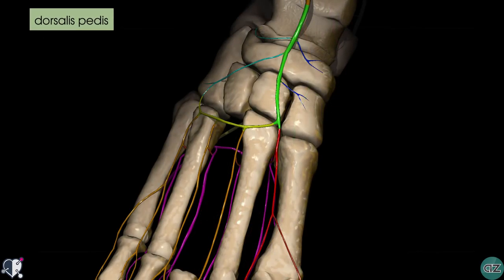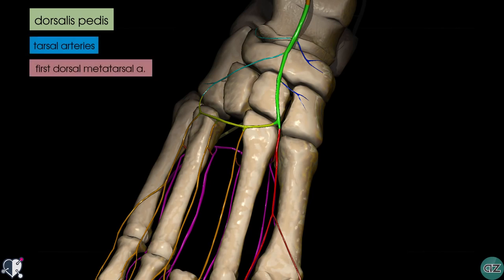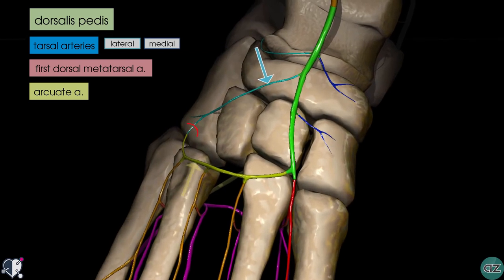Now I've just zoomed in a little bit closer and we can take a look at the branches. So the dorsalis pedis artery gives off tarsal arteries, it gives off the first dorsal metatarsal artery, and it also gives off the arcuate artery. So proximally in the light blue and dark blue colour are the tarsal arteries, and you've got lateral and medial tarsal arteries. As you can see here laterally, the lateral tarsal artery here anastomoses with this branch of the dorsalis pedis artery in yellow, the arcuate artery.